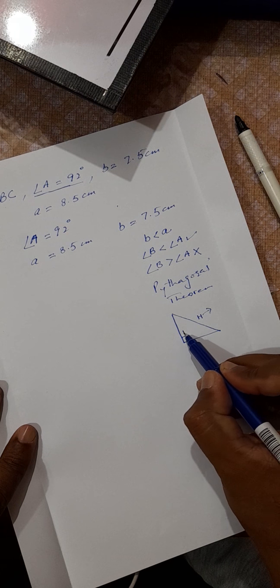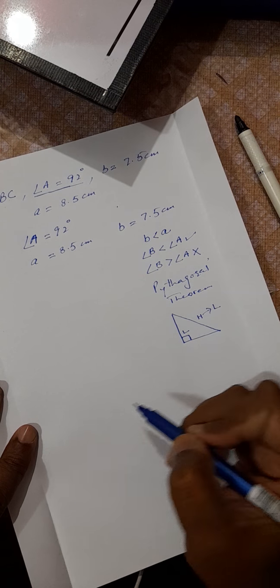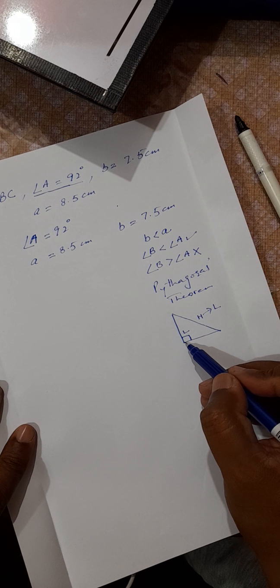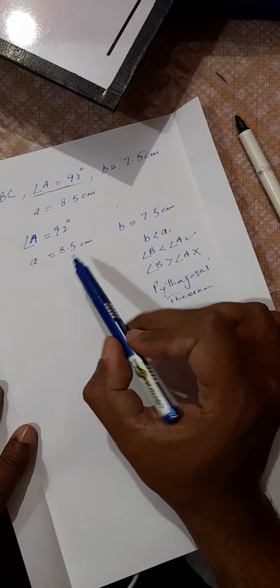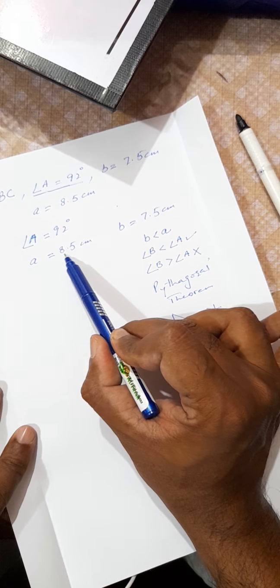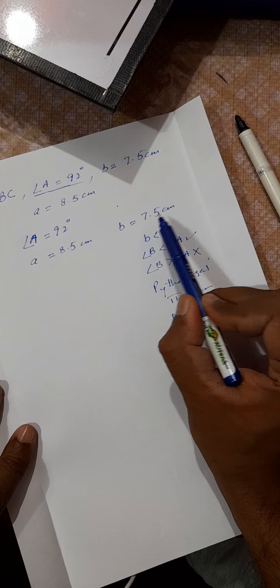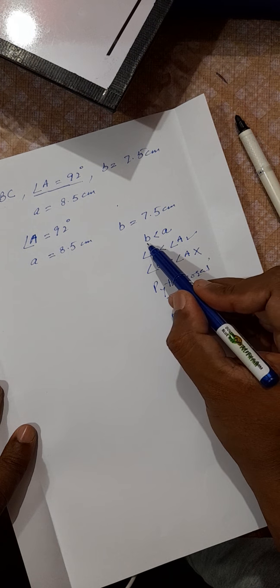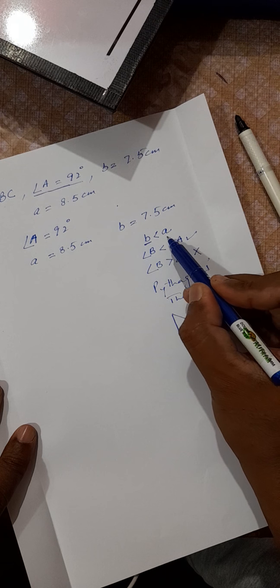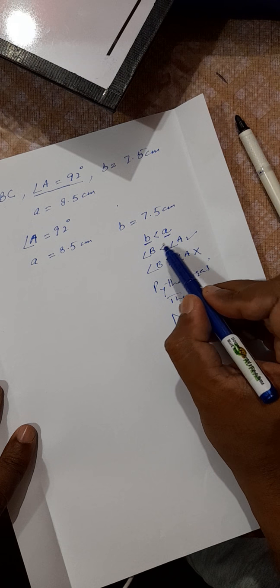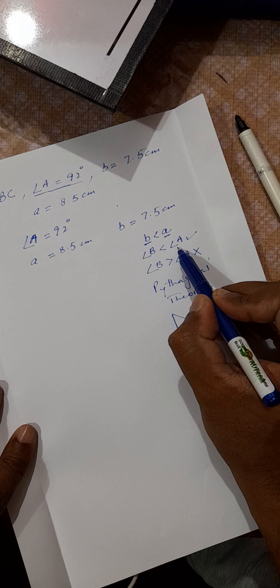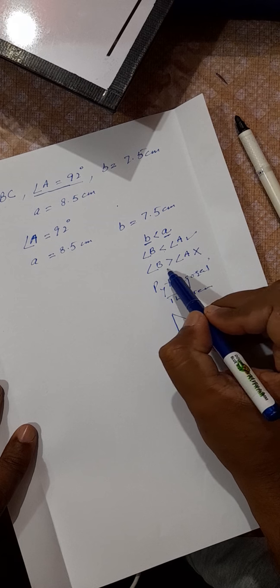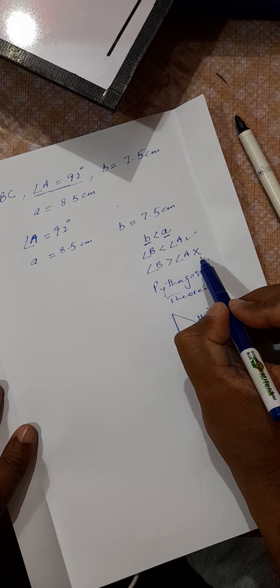This is the largest angle and this is the largest side. So the largest angle is always opposite to the largest side. Look, a is 8.5, b is 7.5, so side b is less than a. It means that angle B will be less than angle A, and if it is greater than A, then it is not possible.